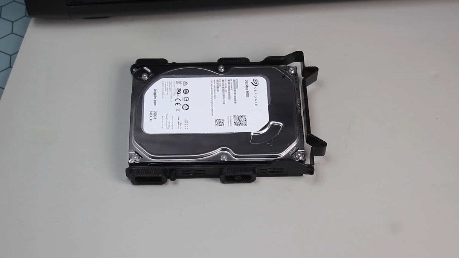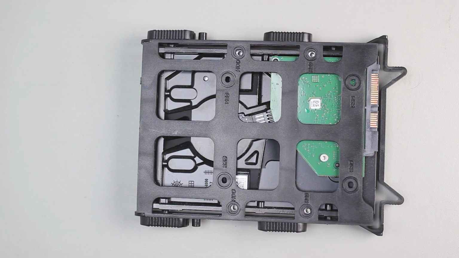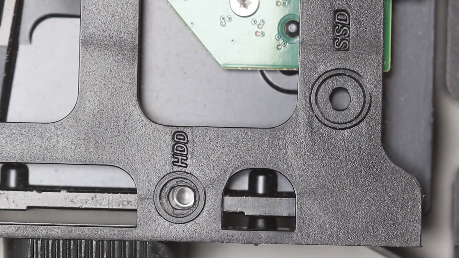The tray also supports 2.5-inch drives such as solid-state drives. You'll notice that when I turn the tray over, you can see a number of screw holes. In the case of this tray, they are marked. The 3.5-inch holes are marked with HDD, and the 2.5-inch holes are marked with SSD. In the case of 3.5-inch storage devices, the pins in the tray will hold it in place, so there's no need to use screws. In the case of 2.5-inch storage devices, the pins are too far away, and you will need to use screws to hold the storage device in place.